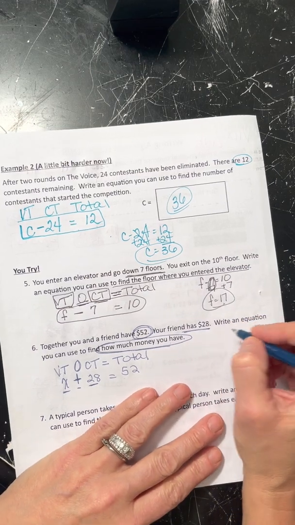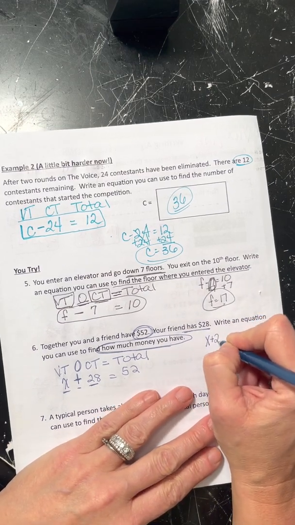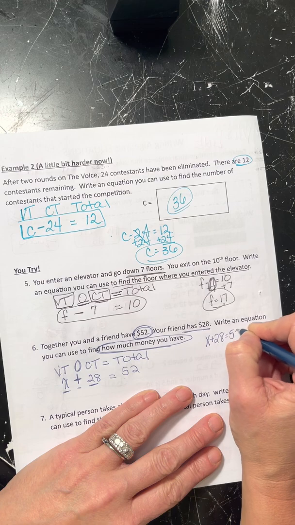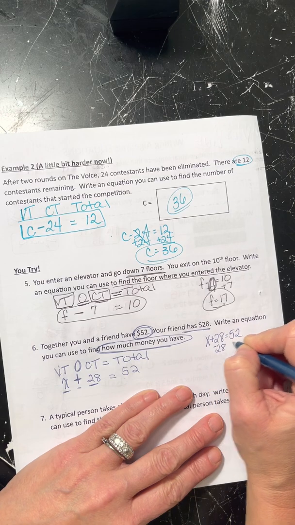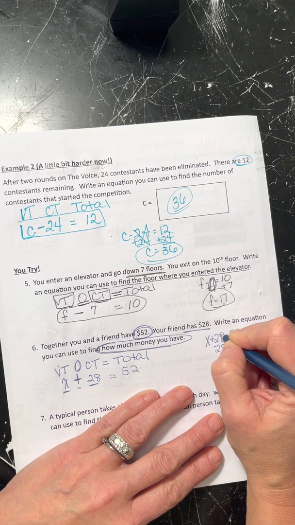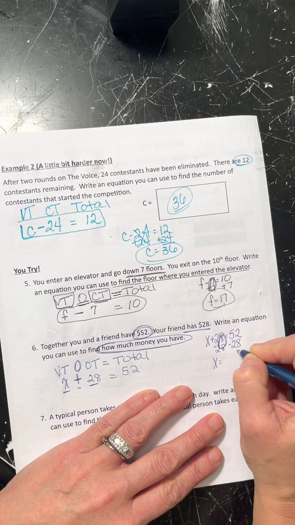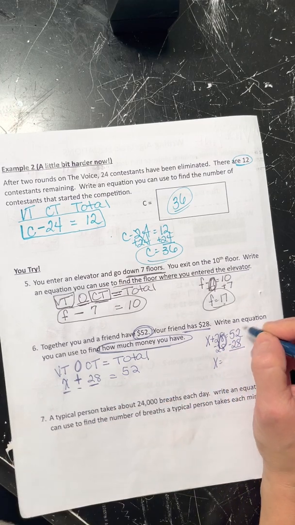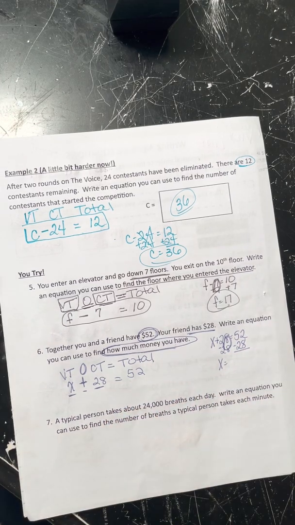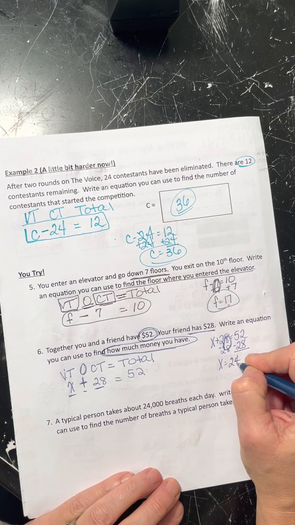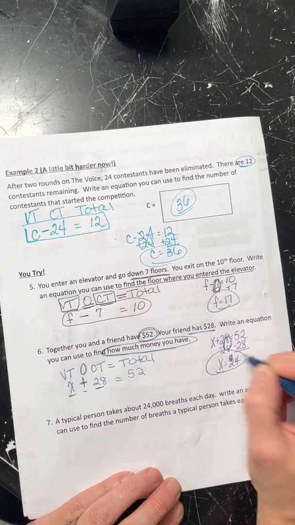So now we're going to come over here and work it. X plus 28 equals 52. We subtract 28 from both sides. And X is equal to, and I'm going to do that on the calculator because my mashed potato brain is tired. And X is equal to 24. So $24 is how much money we have.